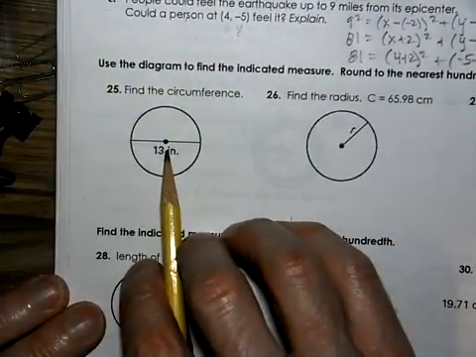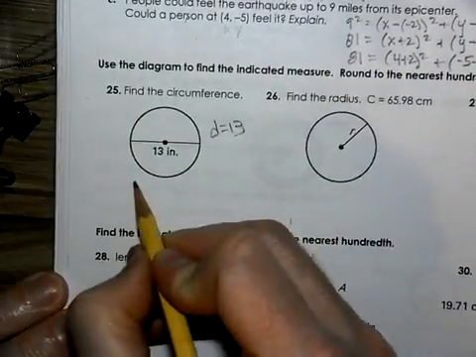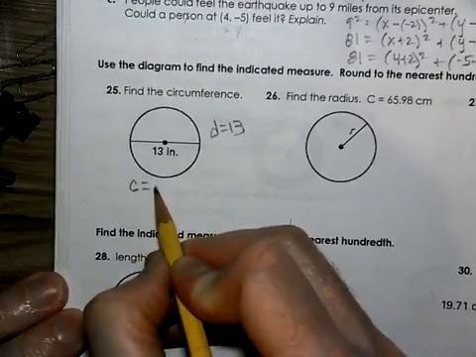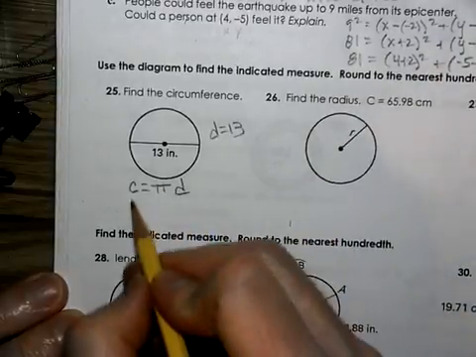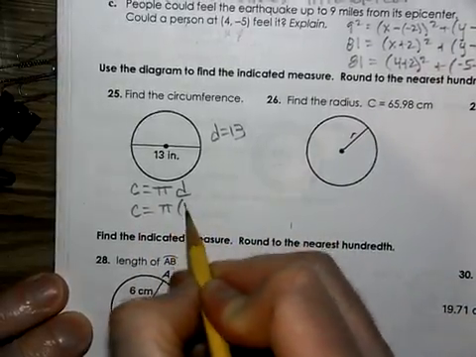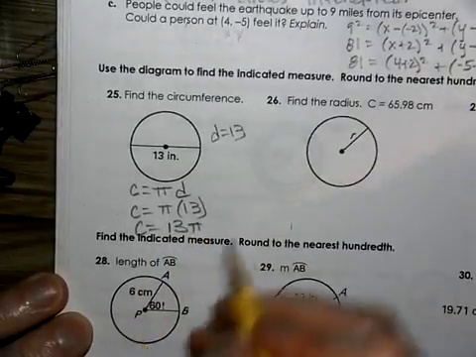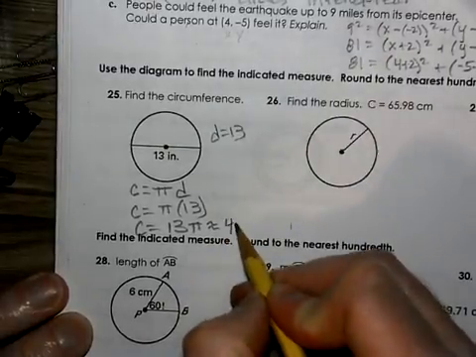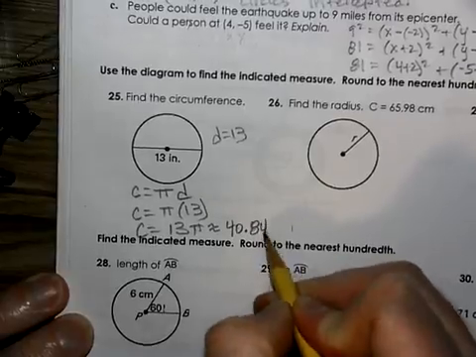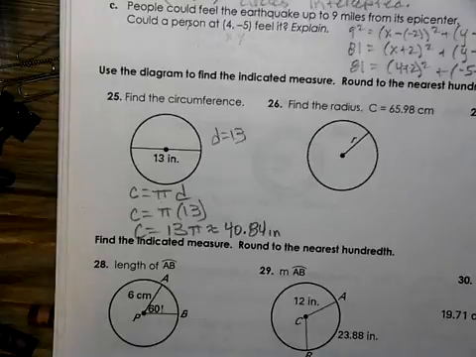We're looking for the circumference of our circle. This is a diameter. We know the diameter is 13. We have a circumference that equals pi times diameter, or diameter times pi. So we're going to say pi times 13, so we call that 13 pi. And if we convert that with our calculator, we should get 40.84, and these are inches. Circumference is a distance, just like diameter is a distance.